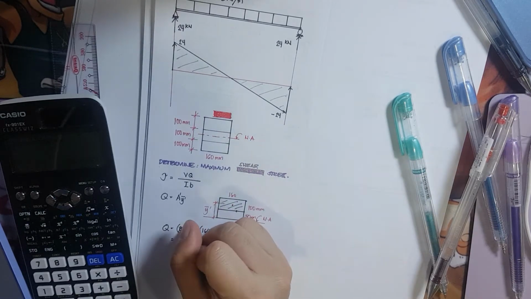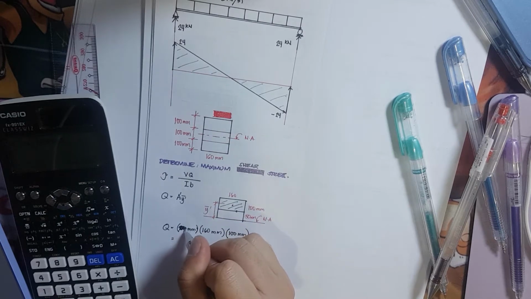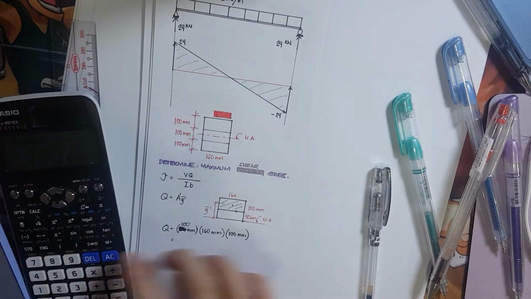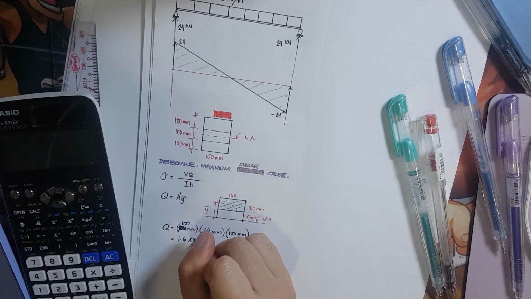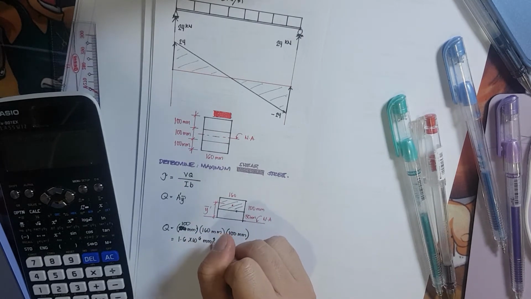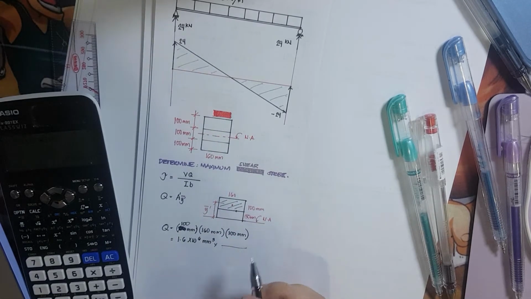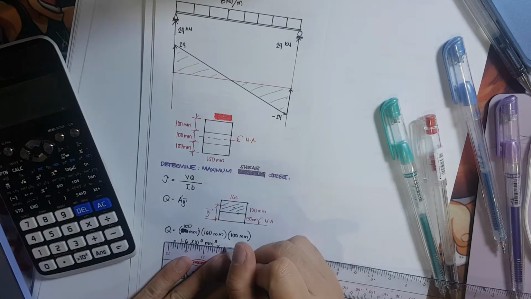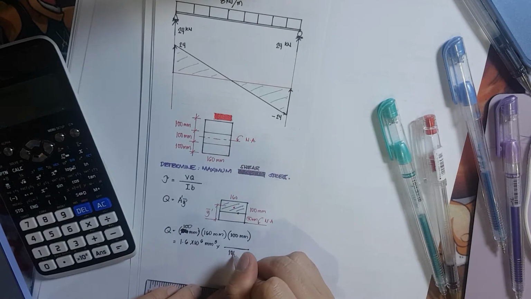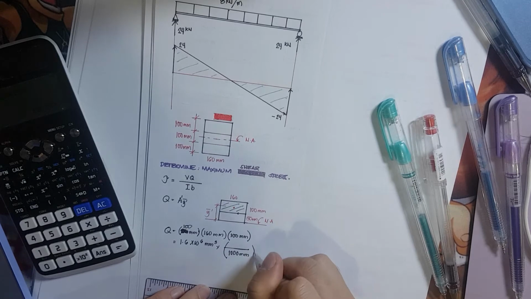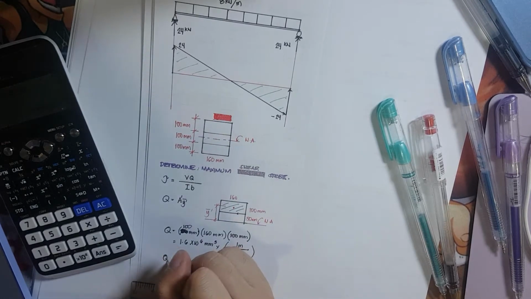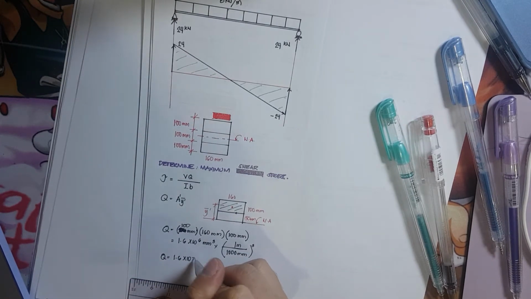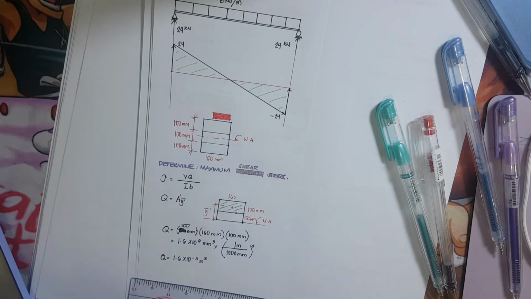So mali yung 150, it is 100. Okay, so that is 100 times 160, and that is 1.6 times 10 raised to 6 mm raised to the third power. Convert natin into meters. Okay, we have here 100 mm is to 1 meter. Therefore, Q is equivalent to 1.6 times 10 raised to negative 3 meter raised to the third power.